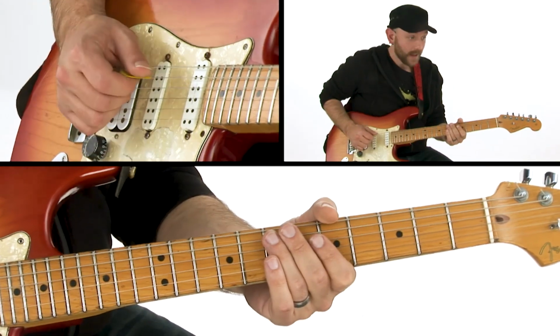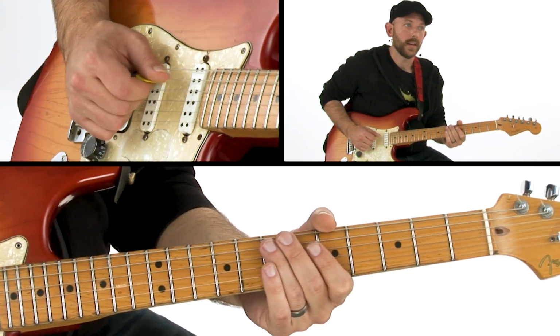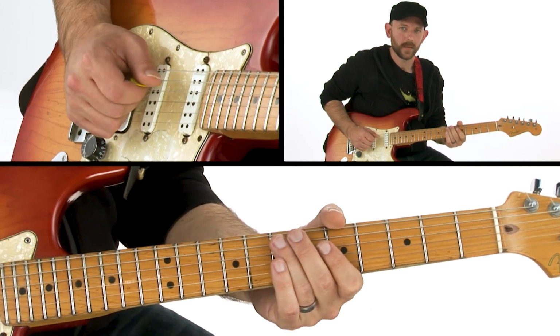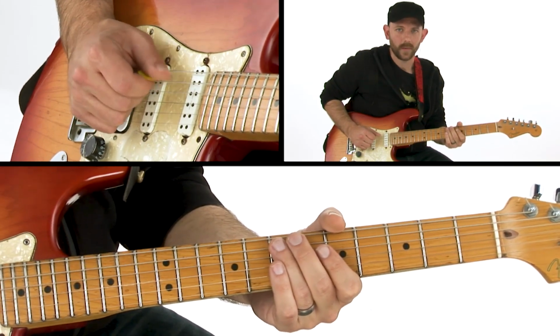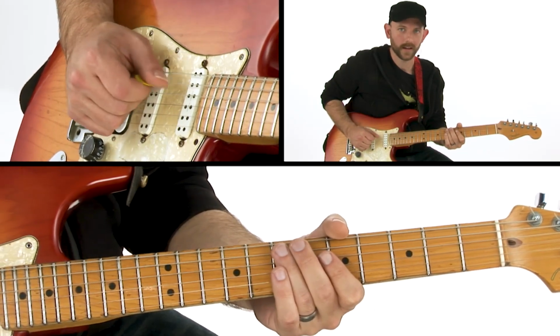Next is going to be the "ands." So here we go. 3, 4, and 1 E and a 2 E and a 3 E and a 4 E and a 1 E and a 2 E and a 3 E and a 4 E and a.